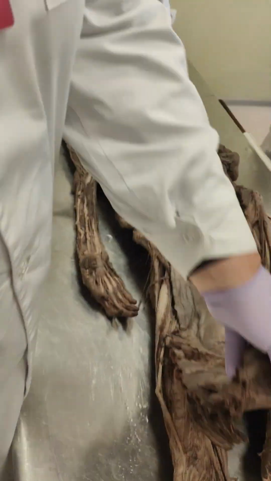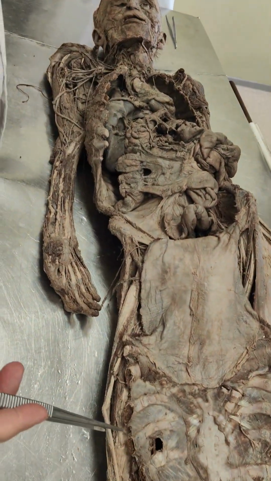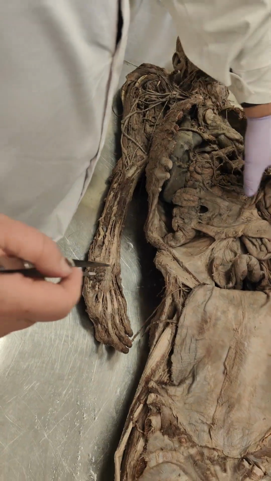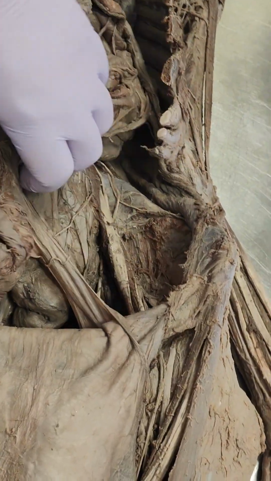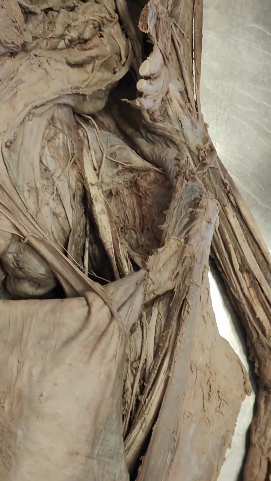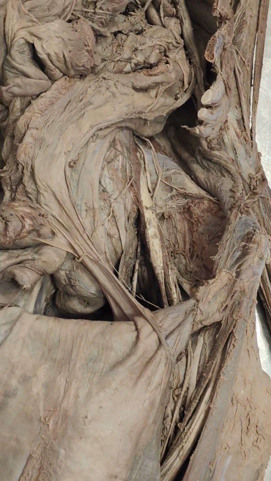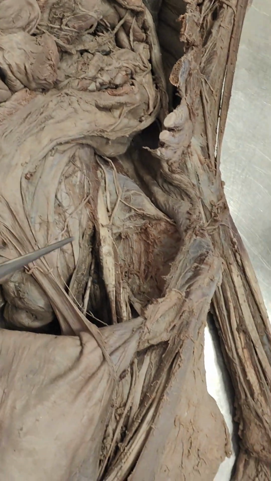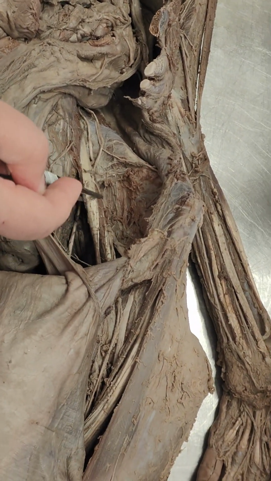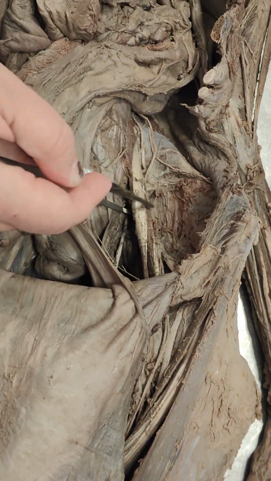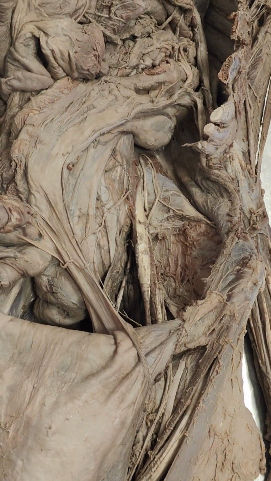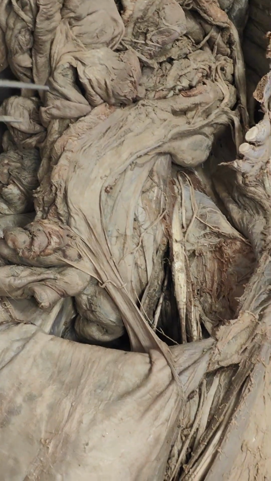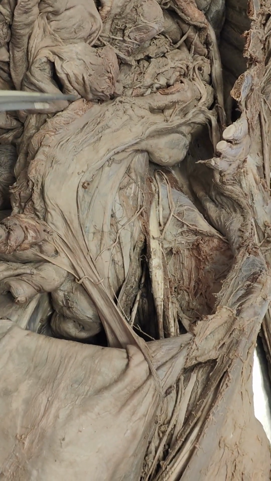Then lumbar plexus, sacral, and coccygeal. Lumbar plexus. Lumbar plexus is in front of transverse processes of the lumbar vertebra, behind this muscle. What is this muscle? Psoas major. Behind psoas major, and it gives muscular branches, rami musculares, which supply psoas major.